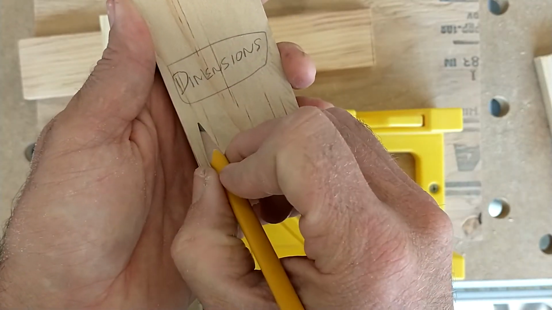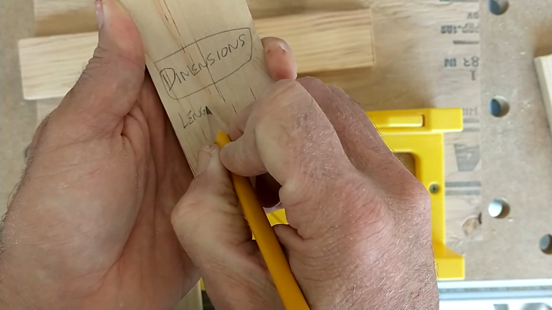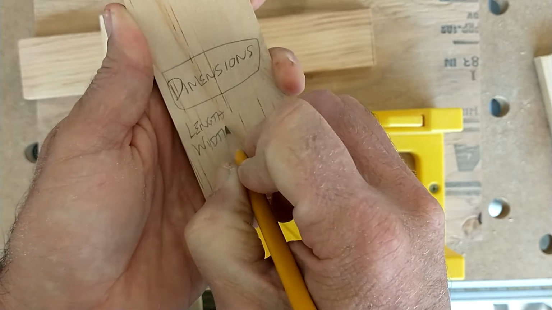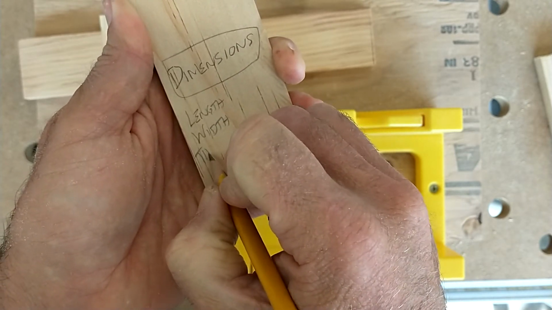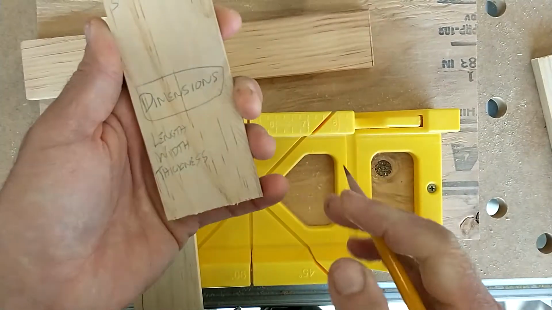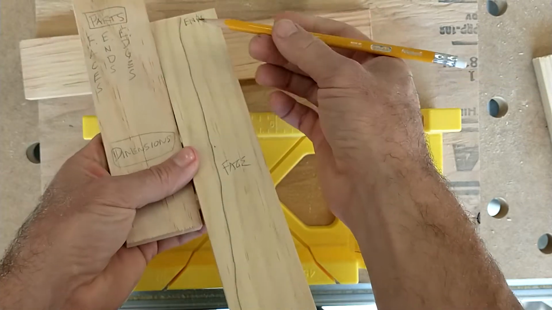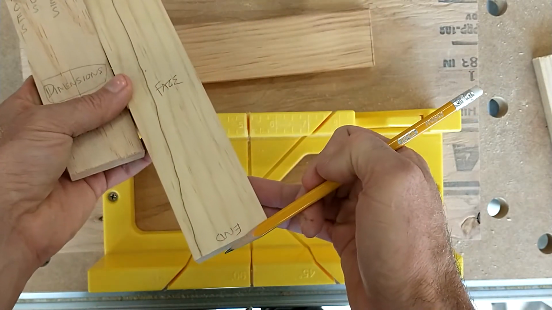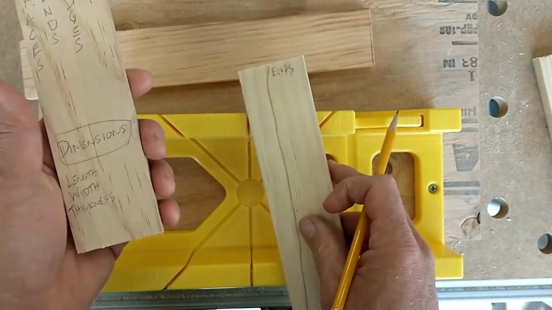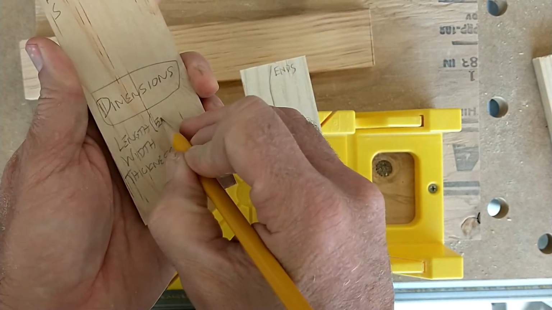This is really important because now we get into what are called our dimensions. There are 3 dimensions on a board. We have length, we have width, and we have thickness. The length, just as we said here, if I asked you how long this line is, you would measure from one end of the line to the other end. So the length always goes with the end parts of a board.